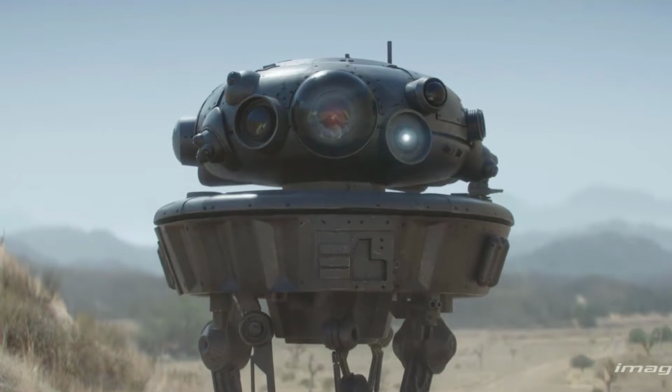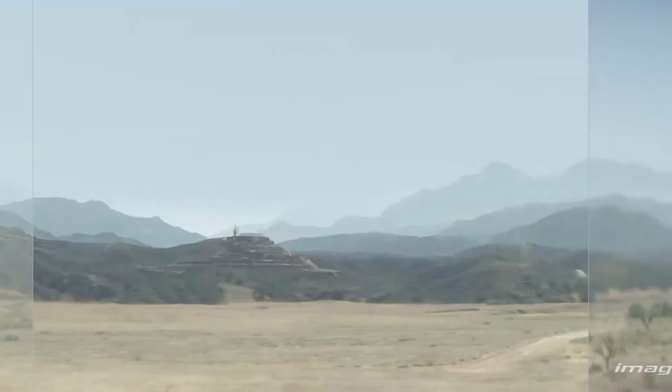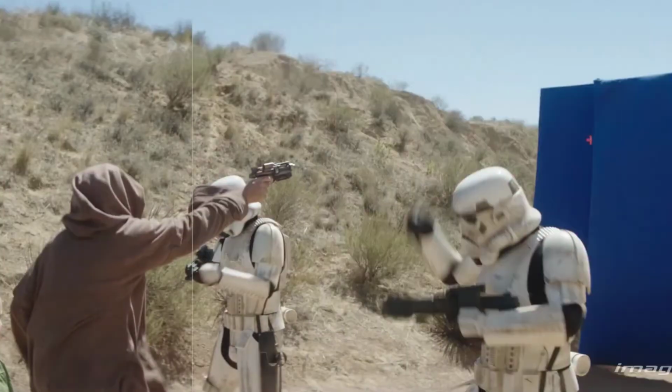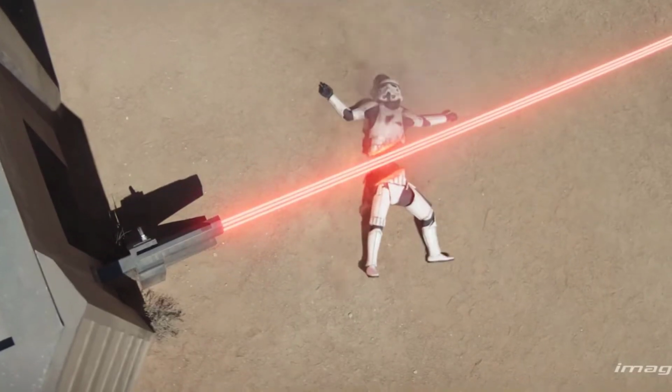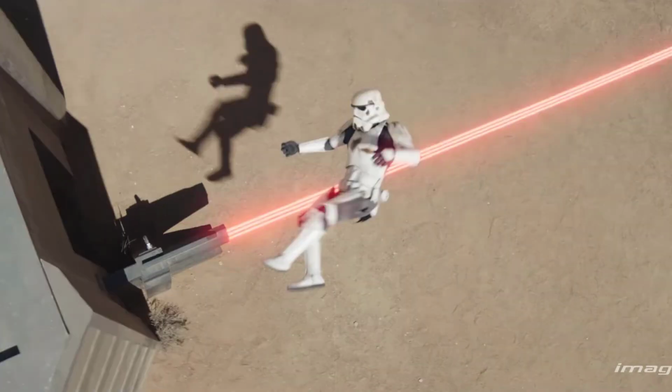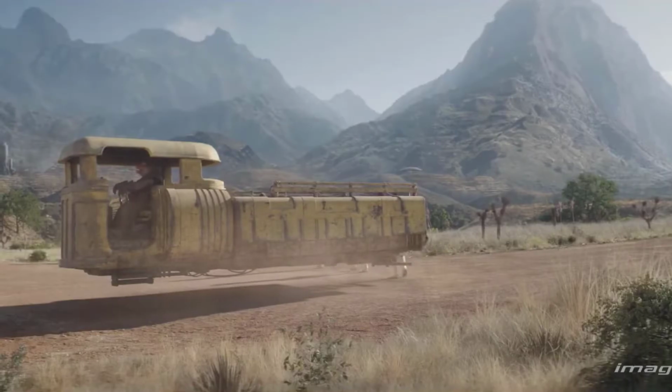Most of Obi-Wan Kenobi Episode 3 was shot on location in California, so some shots required extensions rather than full CG creations. The landscapes were a combination of lidar, photogrammetry, and hand-sculpted topography, says Andy.